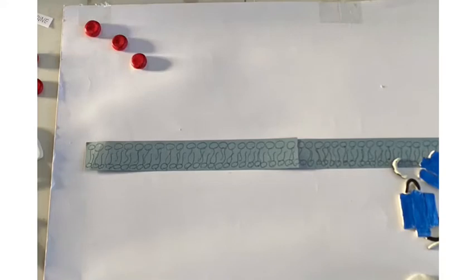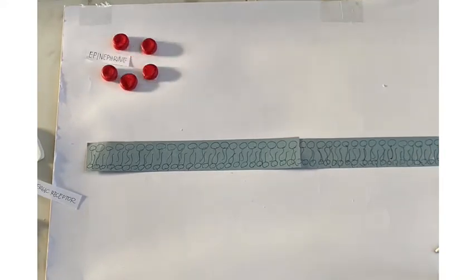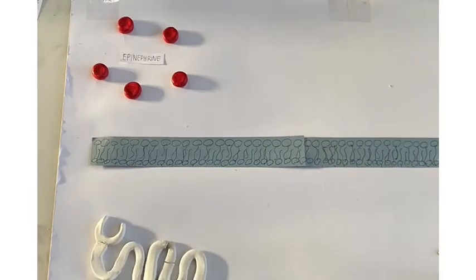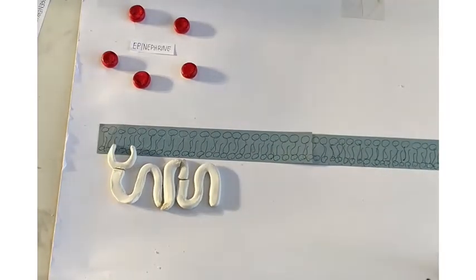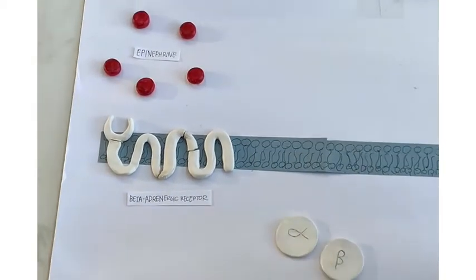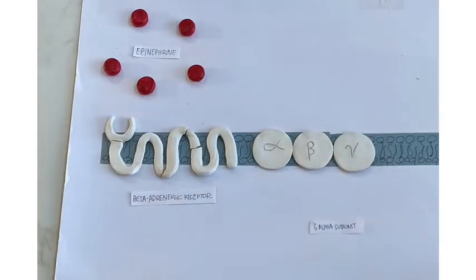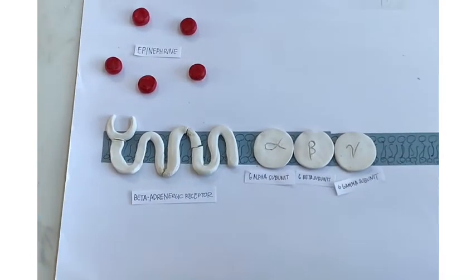Epinephrine signaling pathways play a crucial role in the metabolism of glucose. The signaling molecule in this pathway is epinephrine, and the receptor is beta-adrenergic receptor, which is a type of G-coupled protein receptor. To the right of the beta-adrenergic receptor, there are three subunits that play an equally important role in the pathway. These subunits are known as G-alpha, G-beta, and G-gamma subunit.